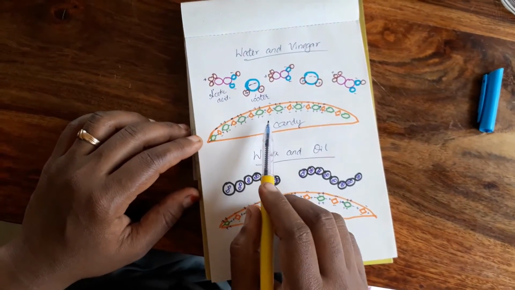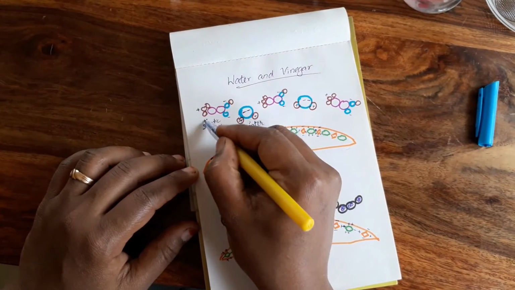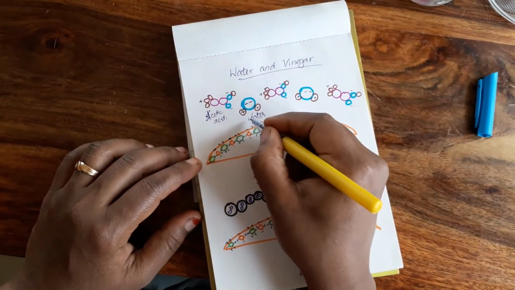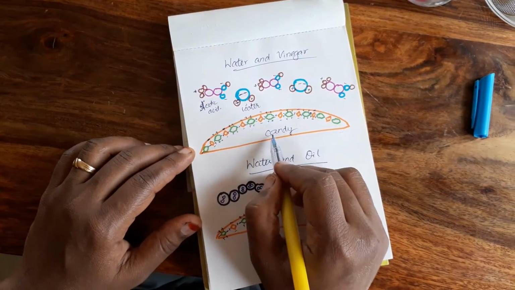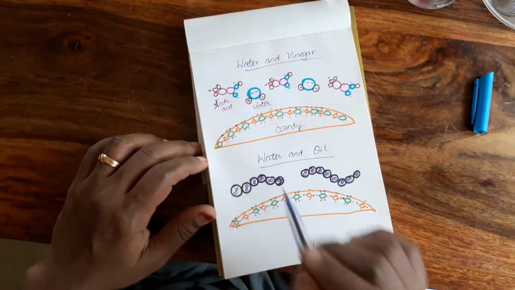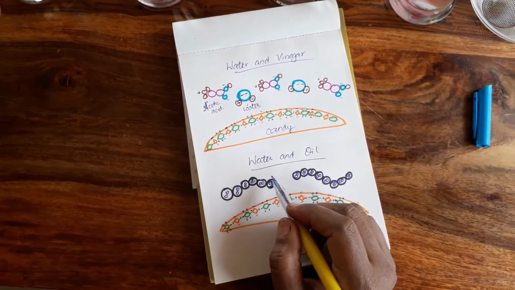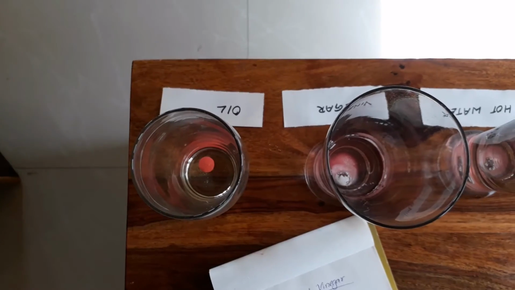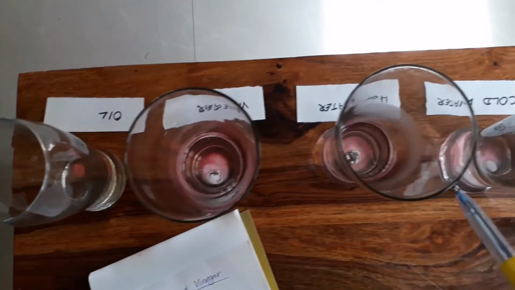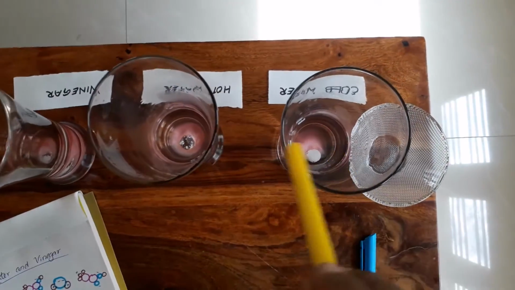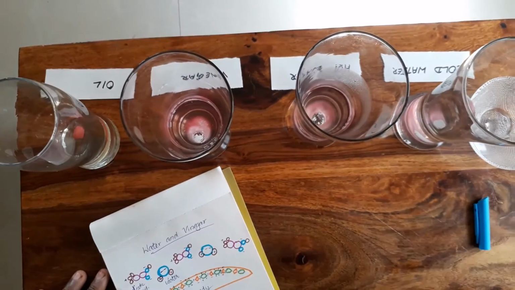It does not interact with candy as water does. So water is more friendly than vinegar. And that's why in water the candy dissolves faster and not in vinegar. Let's consider why. See, it is getting dissolved better in water than in vinegar. Water is very friendly, isn't it?